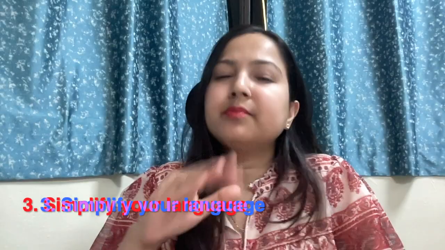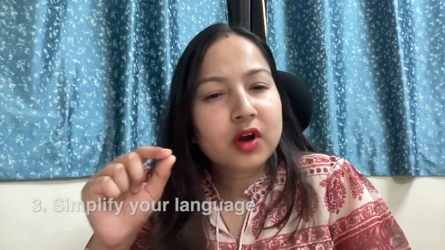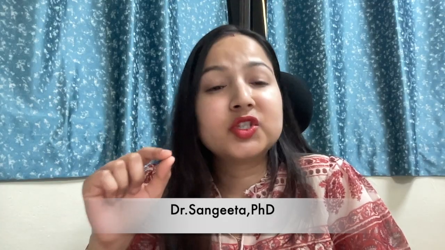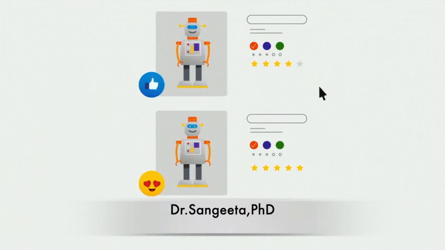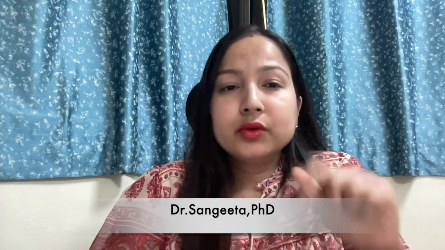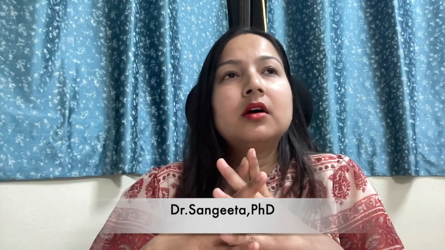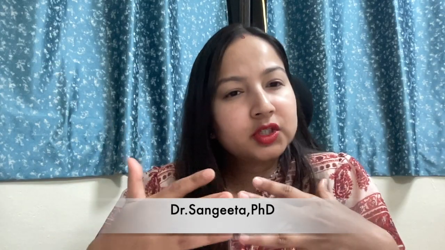Third is simplifying your language. One of the most common barriers to effective communication of complex scientific concepts is the use of jargon, technical terms, acronyms, or abbreviations that may confuse your audience. So you need to simplify your language and use very plain and common words that your audience can easily understand and remember. You can also use definitions, explanations, or synonyms to clarify any unfamiliar terms or concepts.